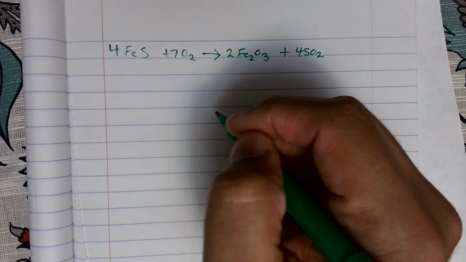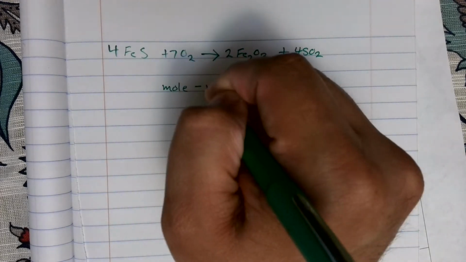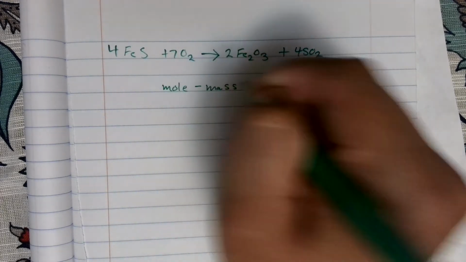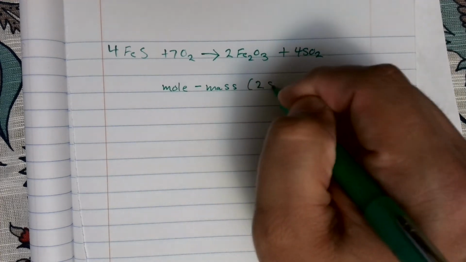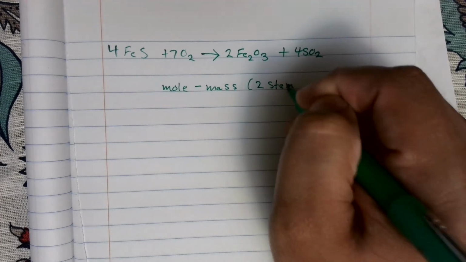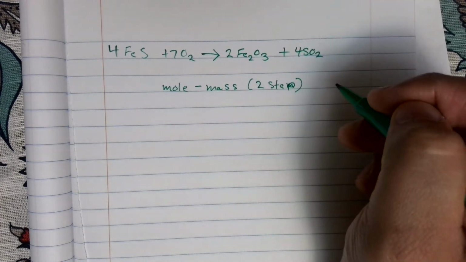Okay, and so for this video, we're going to be doing a mole to mass calculation. So that's going to be mole to mass. Okay, so these are, again, pretty simple, but these are two-step equations. That means you're going to have to do conversion very similar to what we did earlier, but you're going to add an extra step for molar mass.